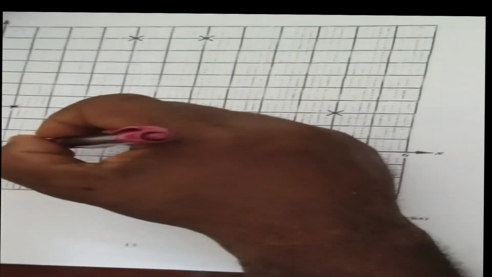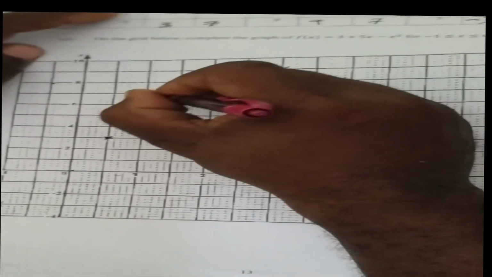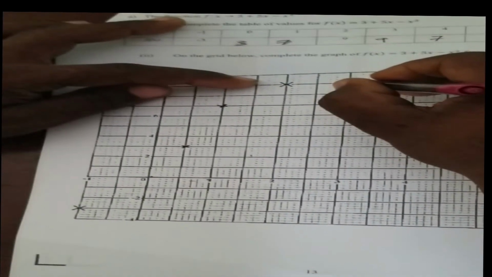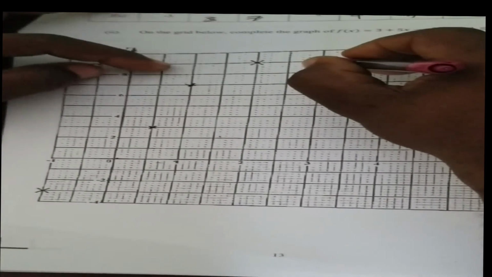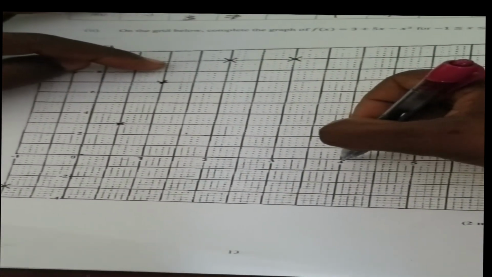This will be the next point. When our x is 1, our y is equal to 7. When our x was 2, we see that our y is 9. When our x is 3, we see that our y is 9. When our x is 4, our y is 7.